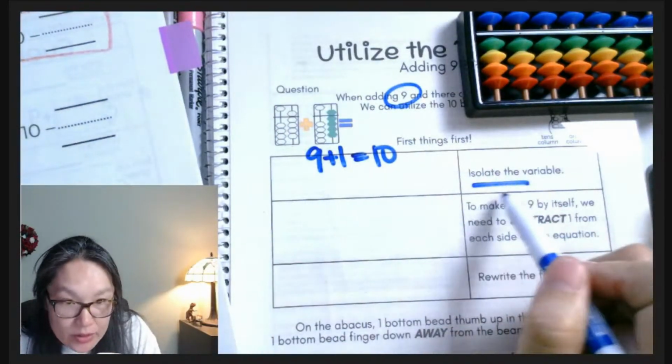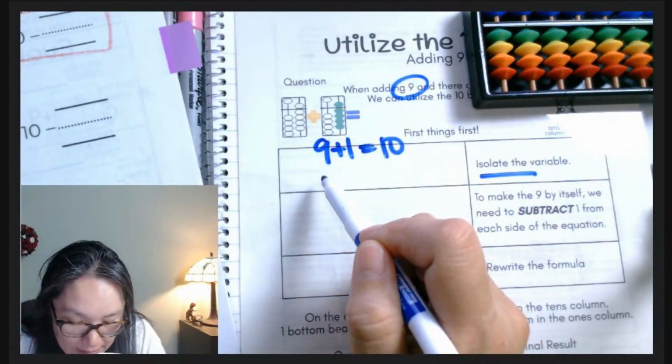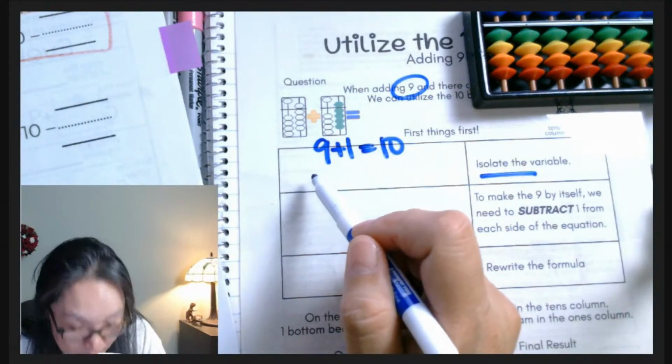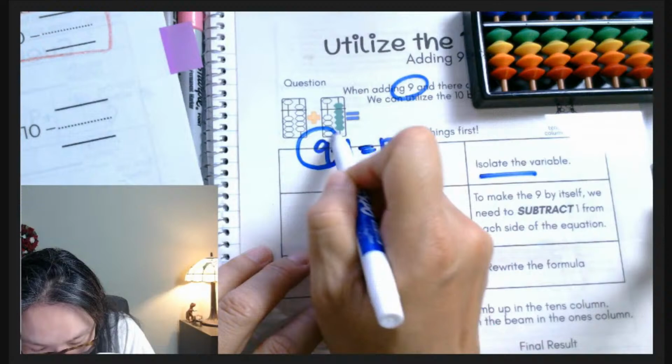Well, the first thing we need to do is isolate the variable. Sometimes I mumble and I apologize, and I know I talk fast. Let me know if it makes sense. If it doesn't, we will keep going until it makes sense. So we're going to isolate the variable. This is the variable we're going to isolate.